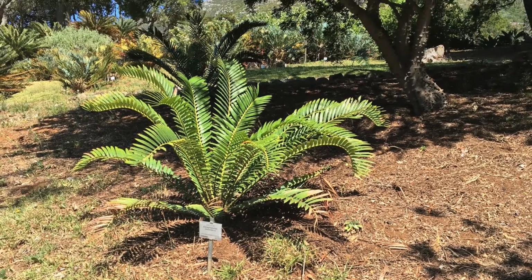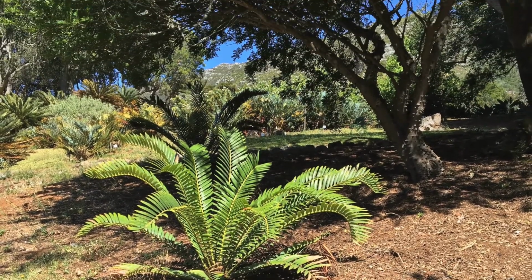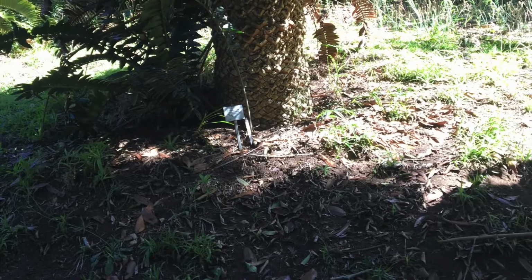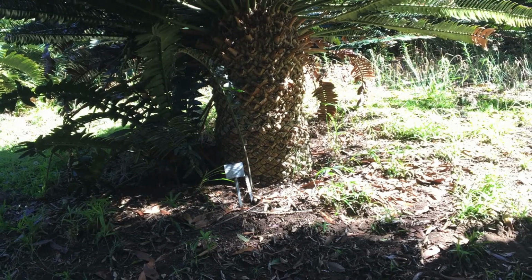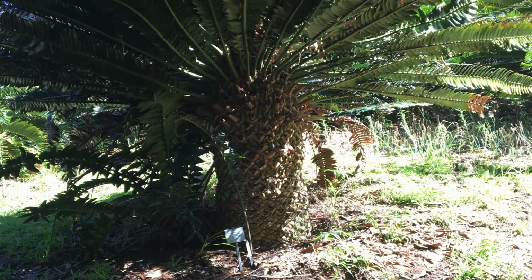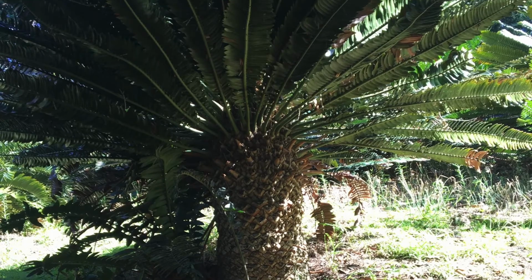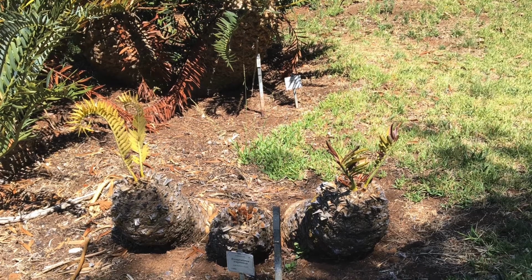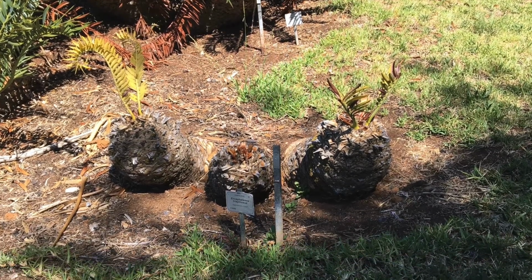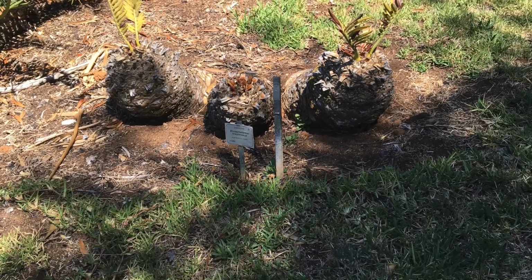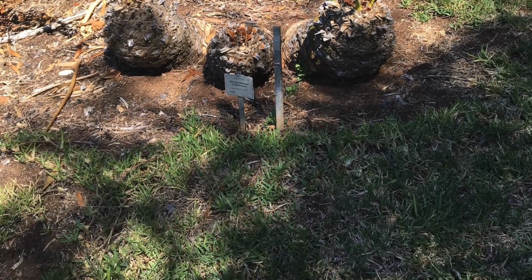Pollen, which contains the male gamete, is dispersed by the wind into female cones where pollination takes place. The male gamete enters the female gamete through a pollen tube for reproduction to take place. Gymnosperm means naked seed, as the seeds are not enclosed or protected by a fruit.